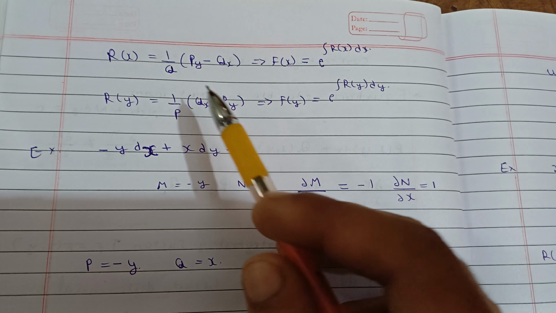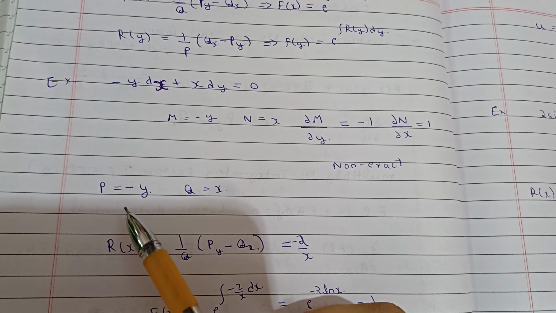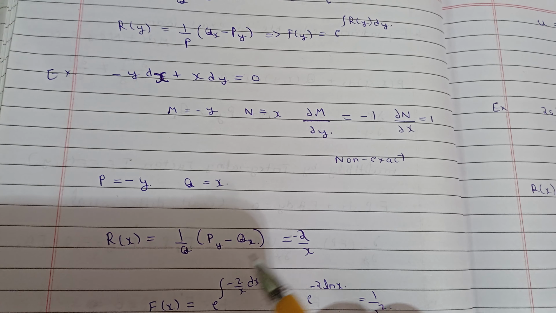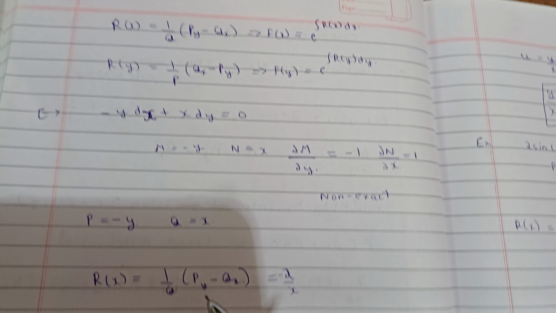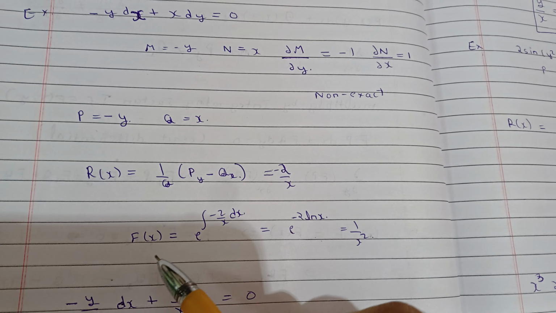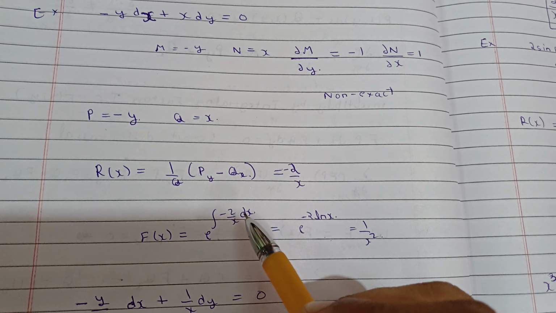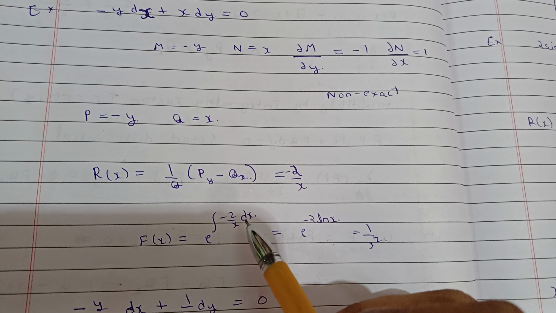So r(x) is nothing but (1/Q)(Py − Qx). It will be (−1 − 1) = −2, and Q is x, so it will be −2/x. Now the integrating factor f(x) is e to the power ∫r(x) dx. So r(x) is this, and now we will get this.